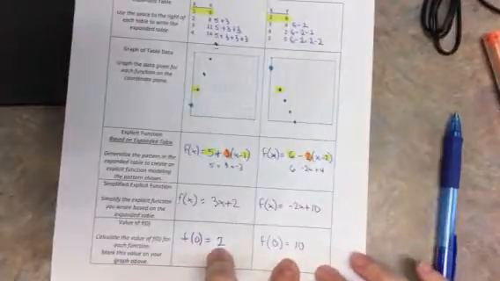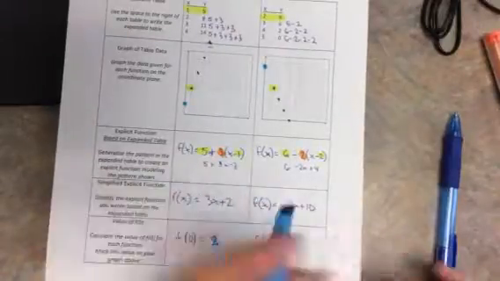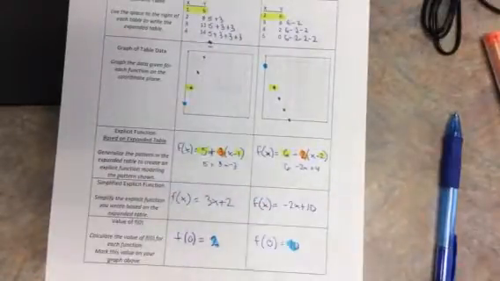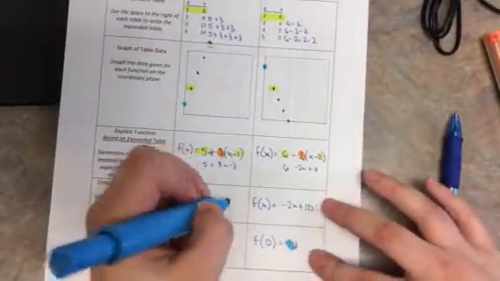Where do you see these numbers? They're on the graph. I've got a 2, I've got a 10. Is there anywhere else where you see that 2 and that 10? In the equation, simplified.